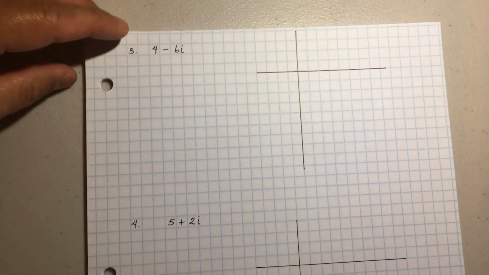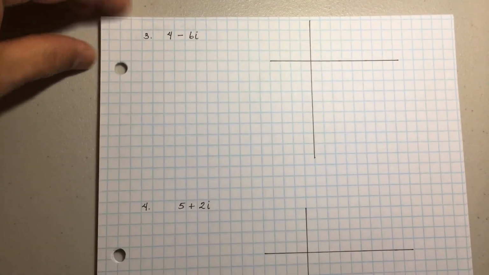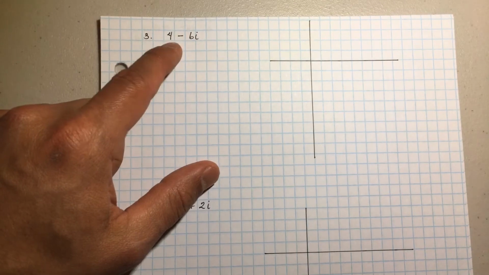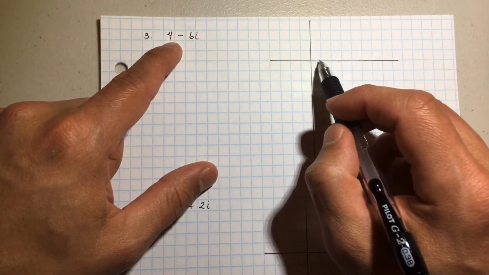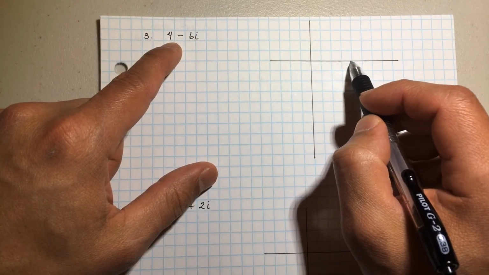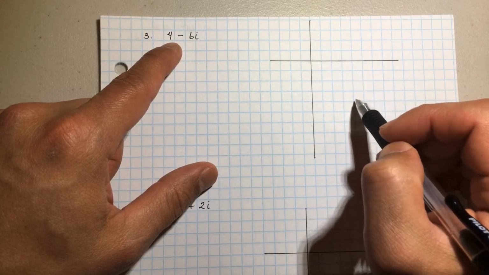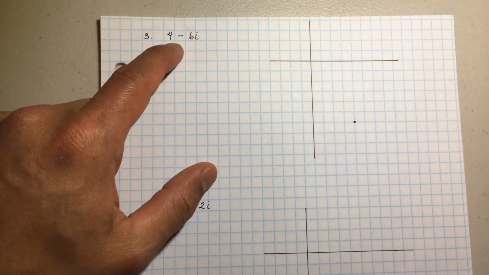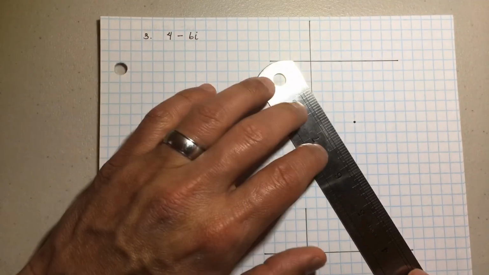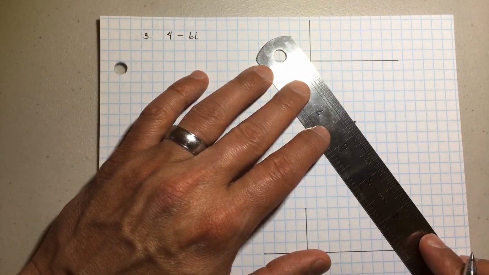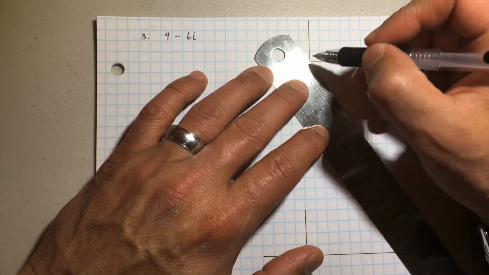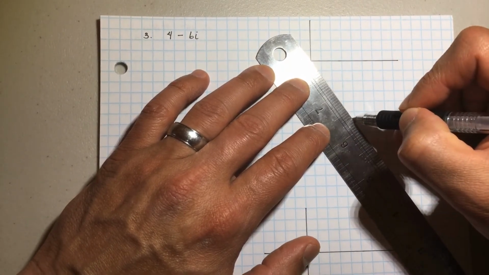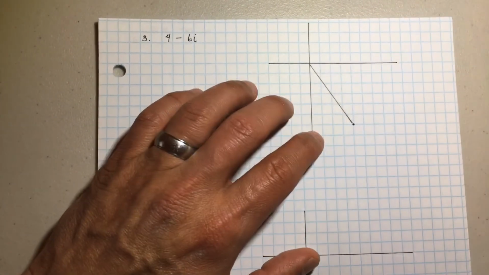All right, let's do a few more examples, guys. Nice and easy, okay? 4 minus 6i. So 1, 2, 3, 4 to the right, and then down 6. 1, 2, 3, 4, 5, 6 right here. Okay, so essentially what I want to do is find this distance right here. So let me go ahead and just connect it here. Okay, that's the distance I want to find out.